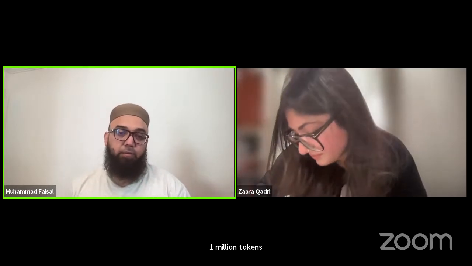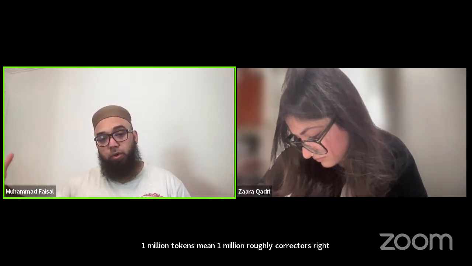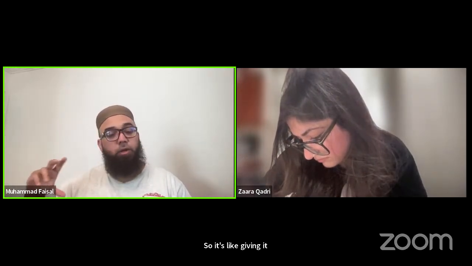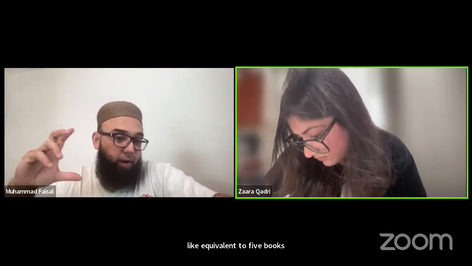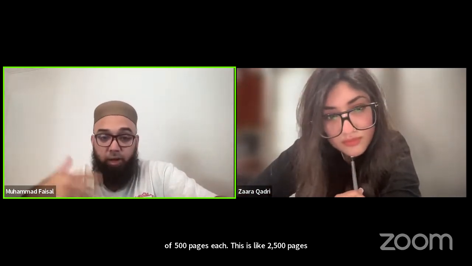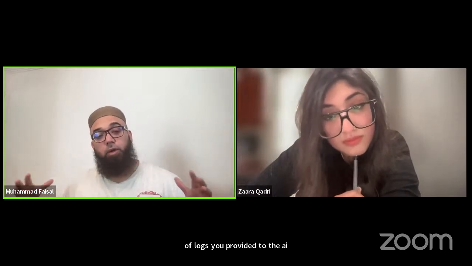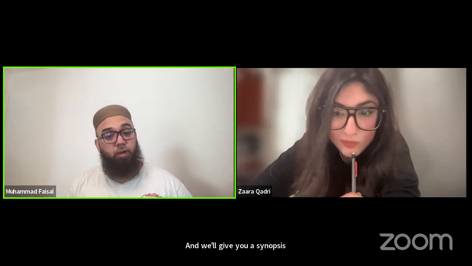So it's like giving information equivalent to 5 books of 500 pages each. This is like 2,500 pages of logs you provided to the AI. The AI will analyze it and will give you a synopsis of how your network looks from the inside.